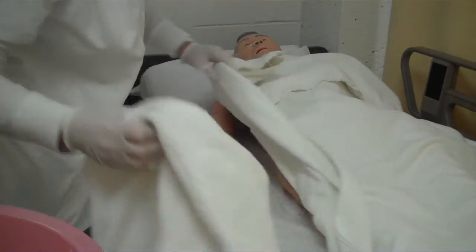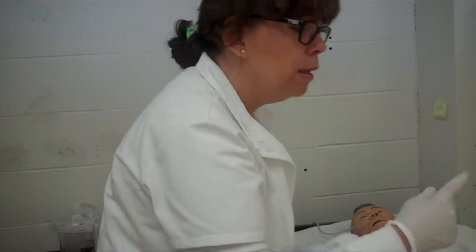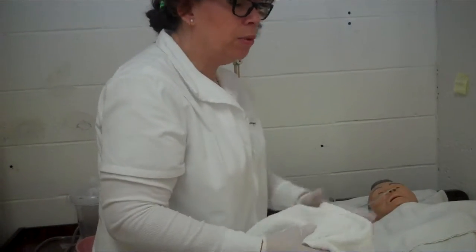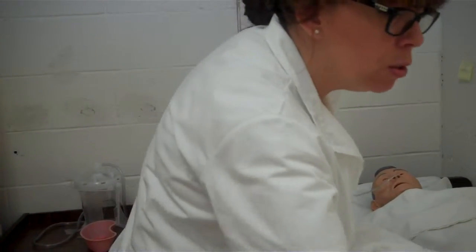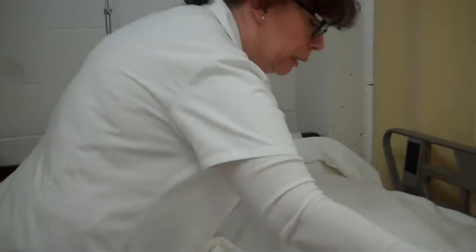At this point, I would raise my bed rail, go to the other side, and repeat the process on the other arm. Once I'm done with both arms, it would come down to the legs.